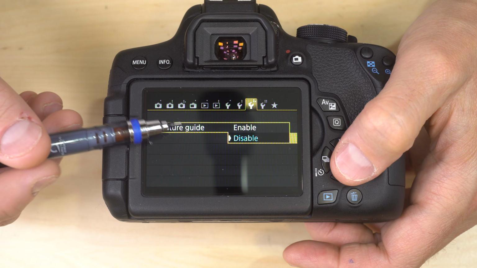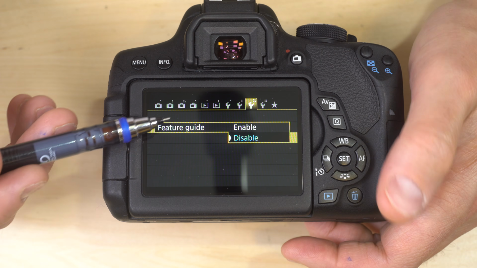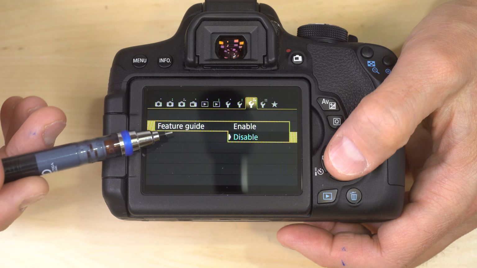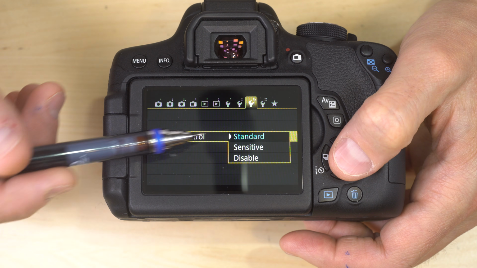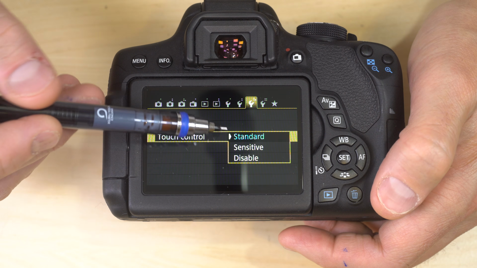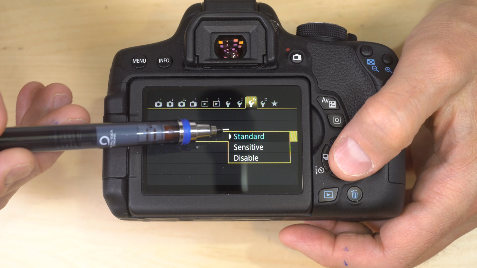Feature guide, enable or disable. This is basically a help menu that pops up for different features when you are going to use them. Touch control, standard, sensitive, or disable. How sensitive do you want the LCD touchscreen to be?